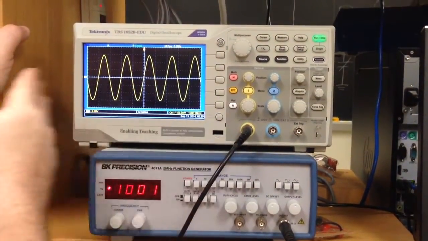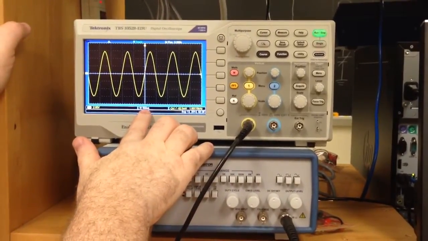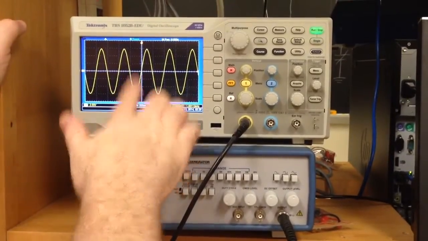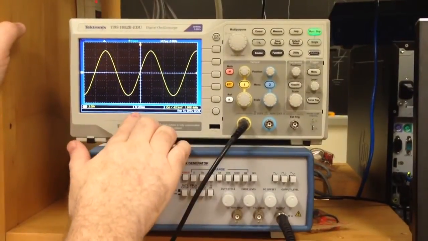Also, I want to change the horizontal scale as well. And so right here I have 500 microseconds per division horizontally. To change that number, I go over to this scale right here, turn that knob, and you can see now that I'm right at 250 microseconds.